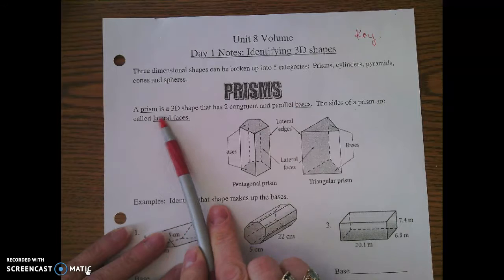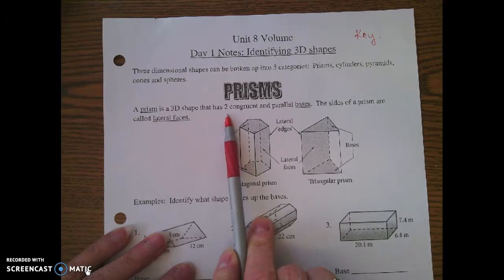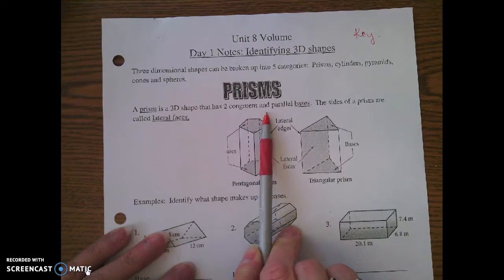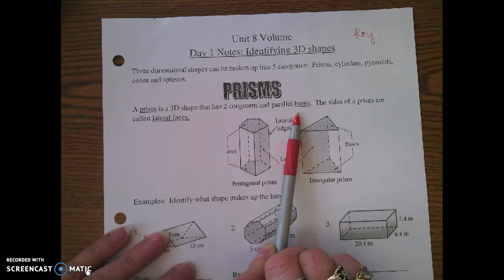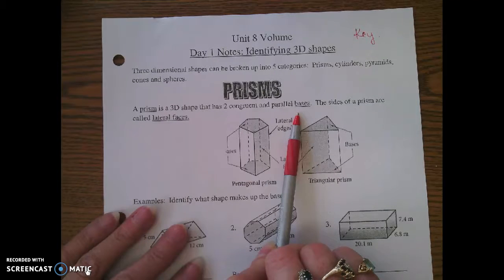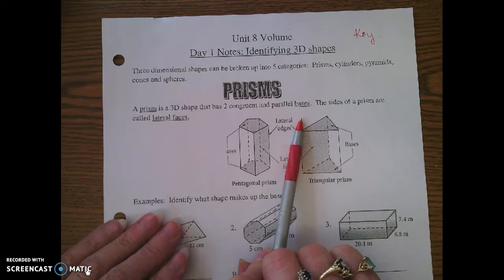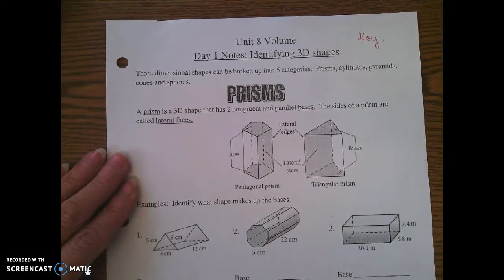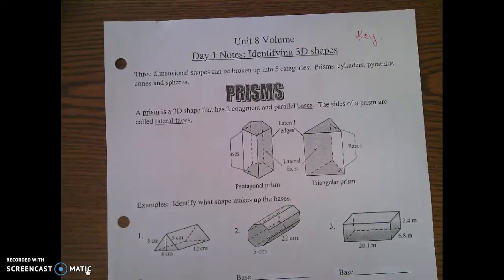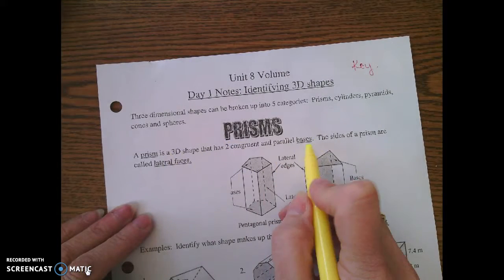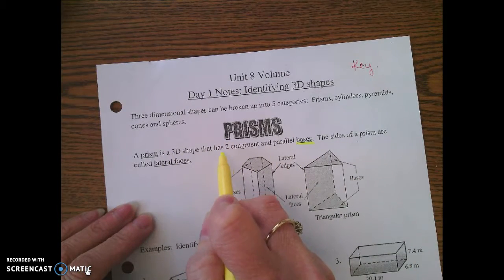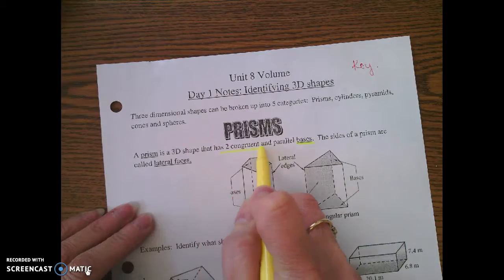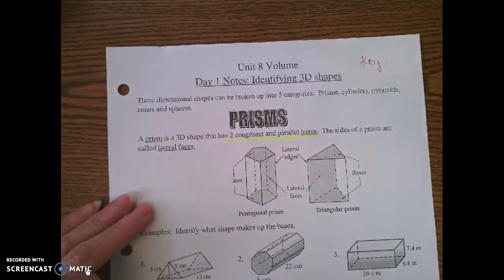A prism is a three-dimensional shape that has two congruent and parallel bases. Often with base we think of the bottom, but it doesn't really have to be the bottom. You are looking for two congruent and parallel sides. Those are the bases. Very important you can recognize the base. They are congruent and they are parallel.